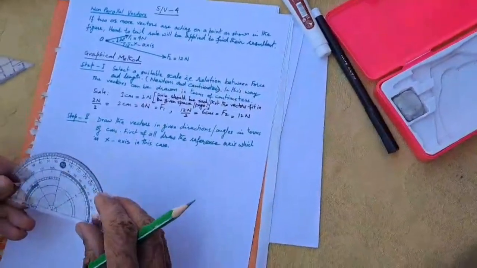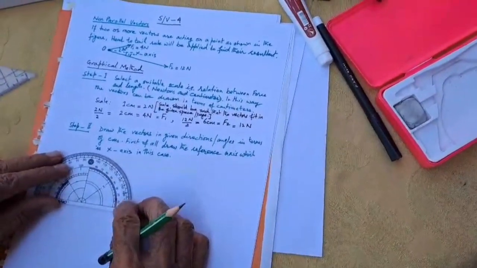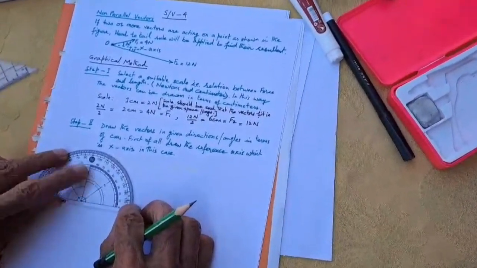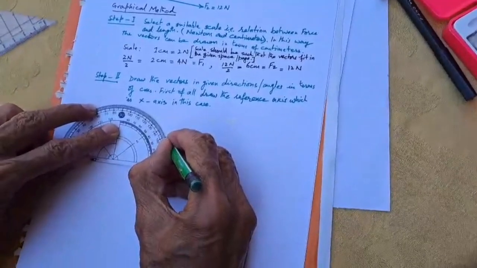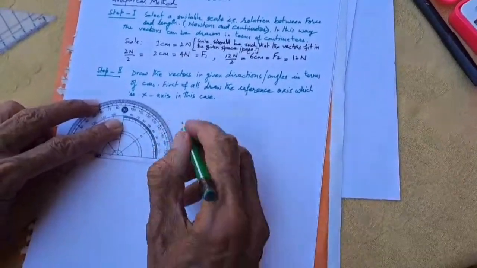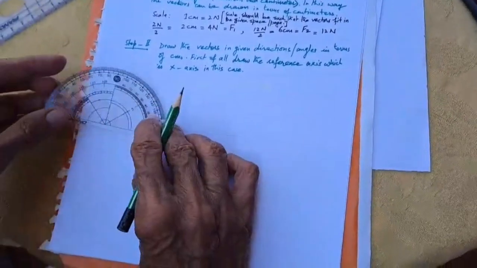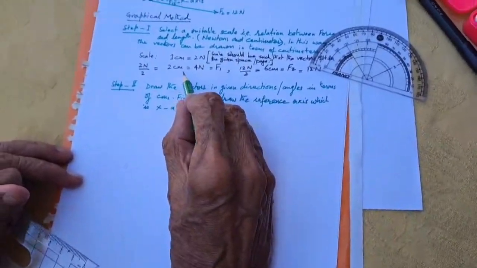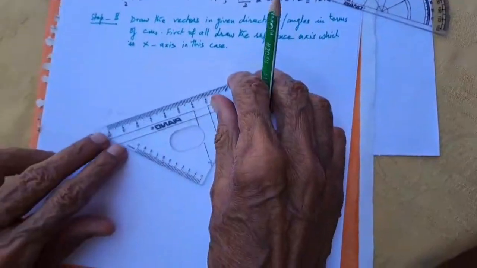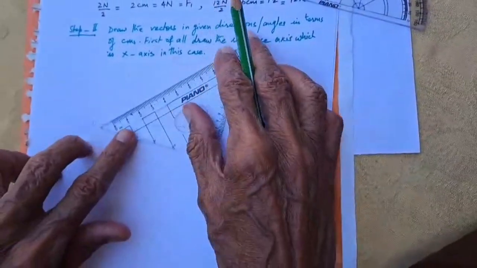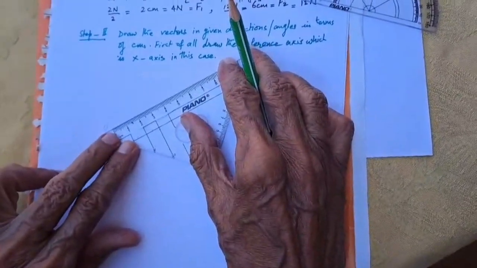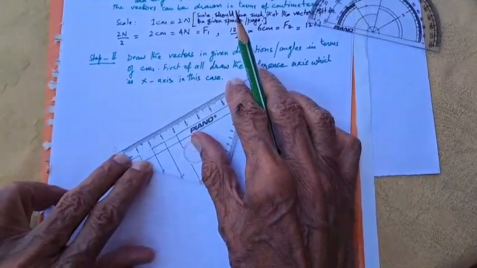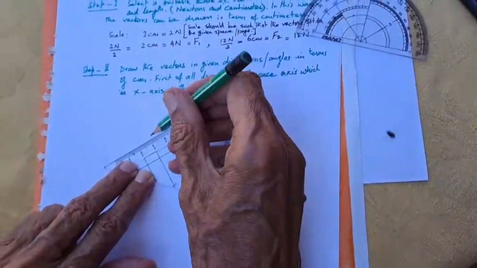I'll take the protractor, place its origin on the O and place a dot here at 30 degrees. When I got that dot at 30 degrees, then I will take the scale, and since F1 is 2 centimeter, I am going to draw a line of 2 centimeter in that direction. You got to have the pencil very sharp so that the lines are sharp and the results are good.